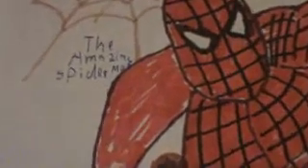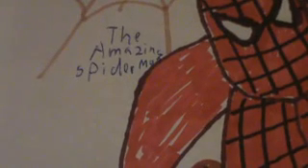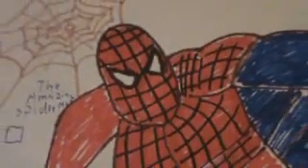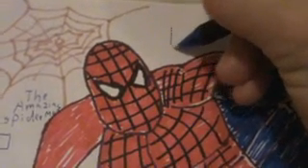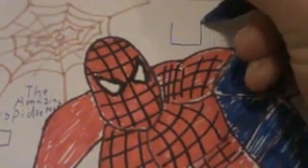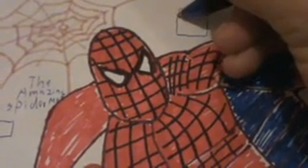For the Amazing Spider-Man, you would do different shapes. You would start on this side with a square, a little smaller in length and width, and then on this side have it bigger.